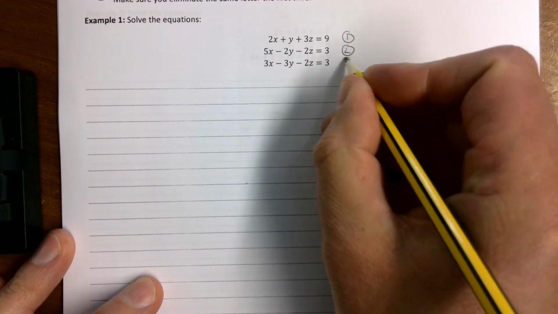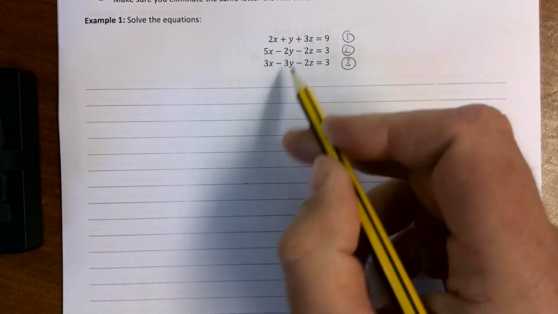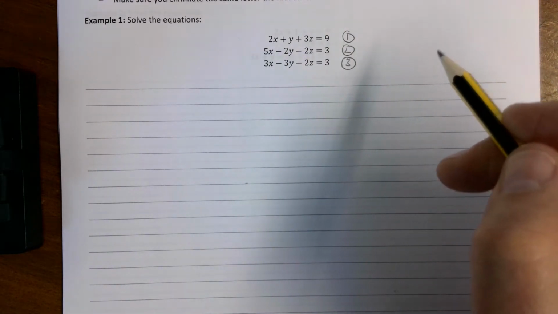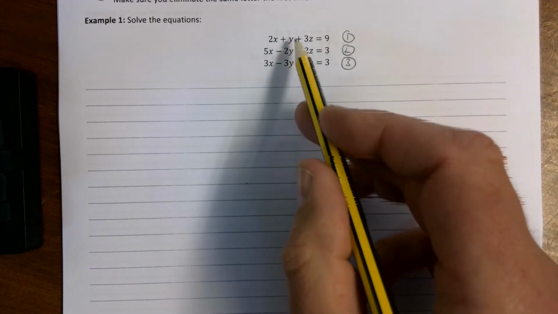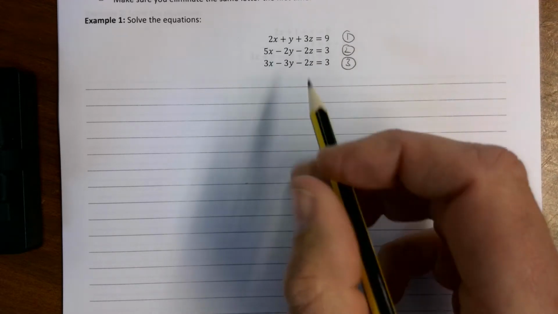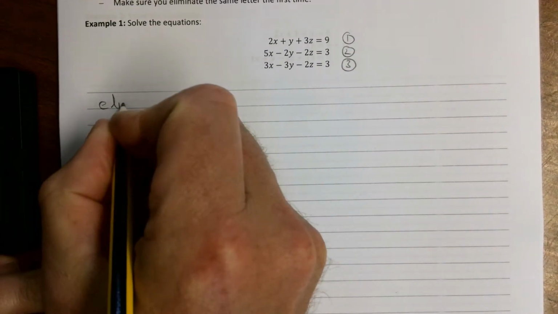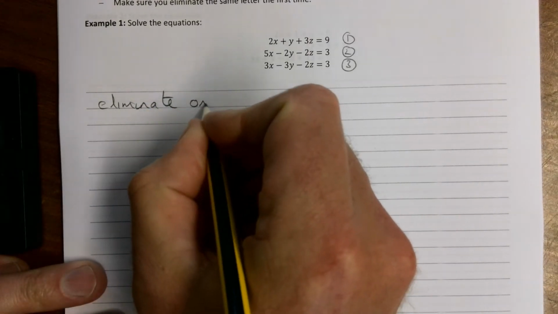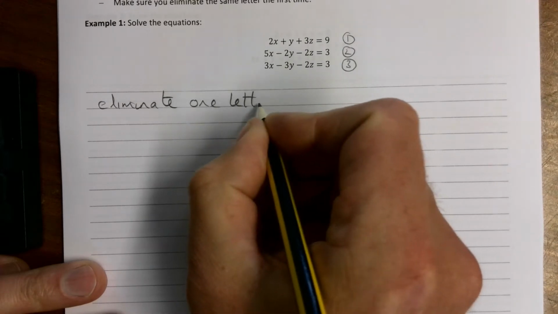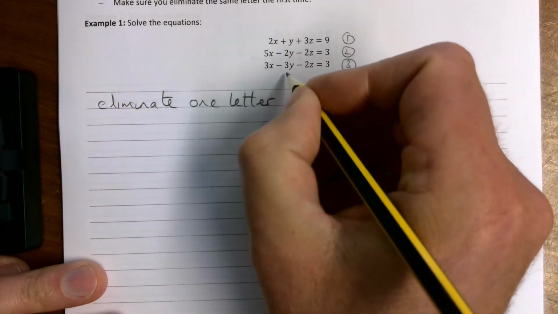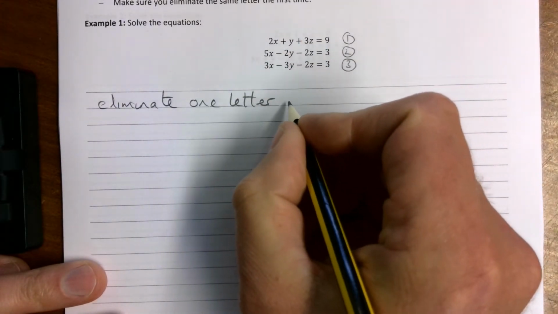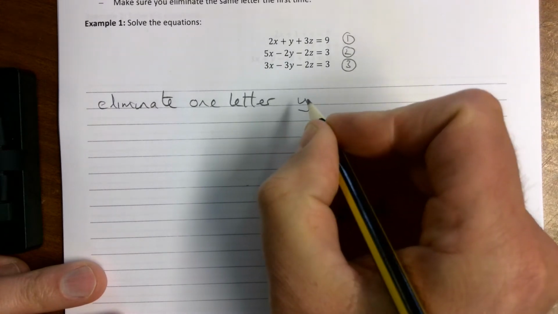And then what we want to do is come up with equations 4 and 5 by eliminating one of the letters. So I'm going to try and eliminate the y's. So let's see if we can make sense. So why don't we write that down? So if we go for eliminate one letter, and in this case I'm going to go for the y's. The y's are probably the easiest to get rid of here, and hopefully you'll see that in a wee second. So that's going to be y.